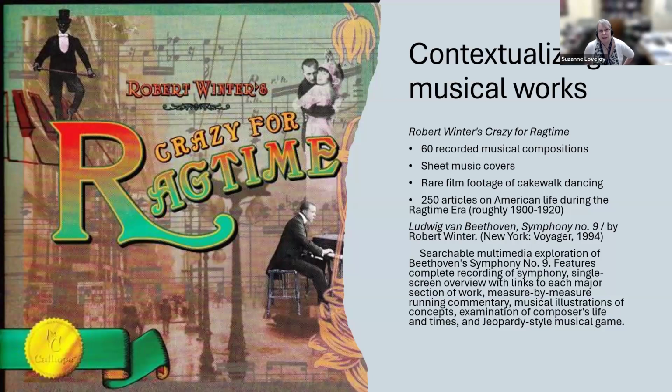A large group of these CDs were interested in contextualizing musical works. So Robert Winter's Crazy for Ragtime had 60 recordings of rags, a bunch of sheet music covers, and because they are early 20th century covers, they were very colorful and had interesting illustrations. Also rare film footage of cakewalk dancing, not so rare today probably, but at the time it would have been, and 250 articles on American life during the ragtime era, which is roughly 1900 to 1920.